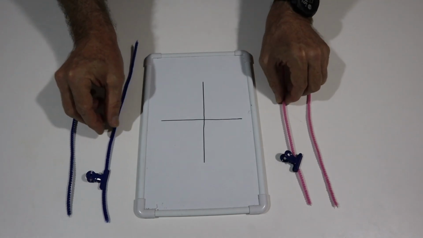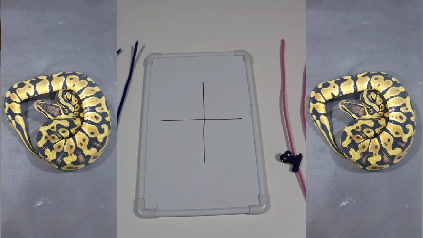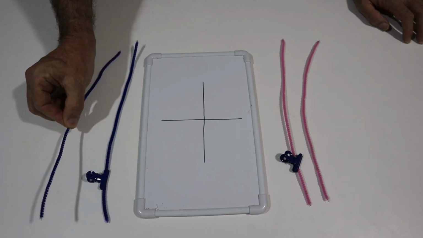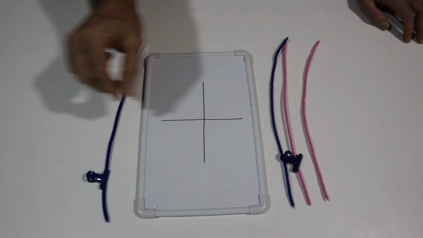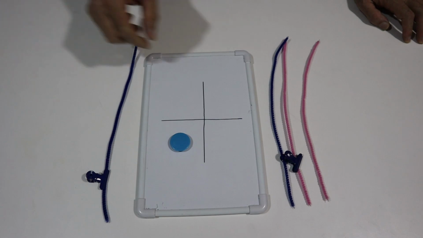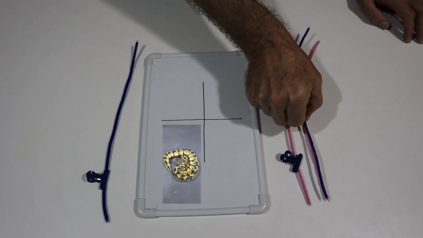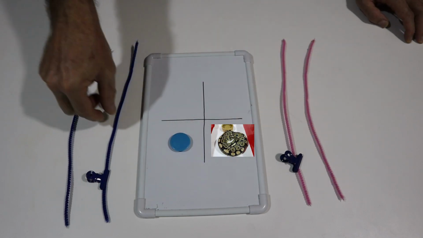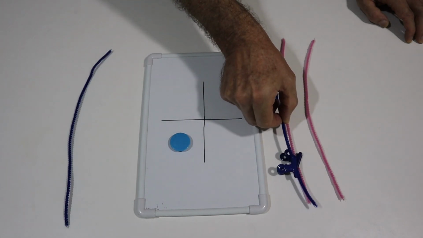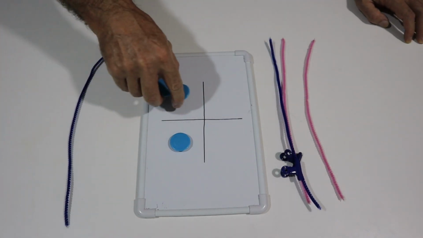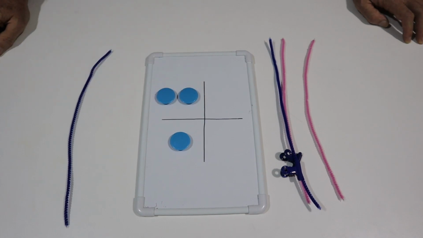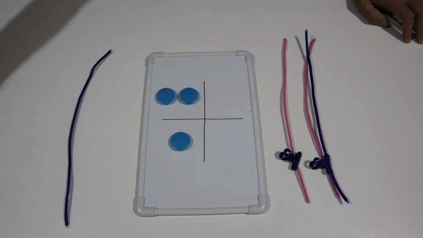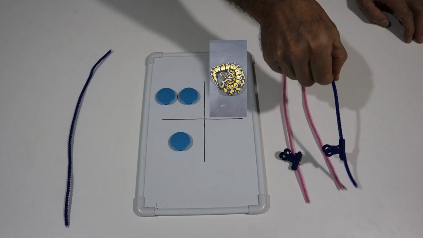So in this particular example, let's breed a pastel to a pastel and see what the outcome is. We take this half of the male and pair it to this half of the female, that is 1 copy. We take this half of the male to this half of the female, that is no copies. We take this half of the male and pair to this half of the female, and this time in this square we get 2 copies. We pair this half of the male to this half of the female and get 1 copy.